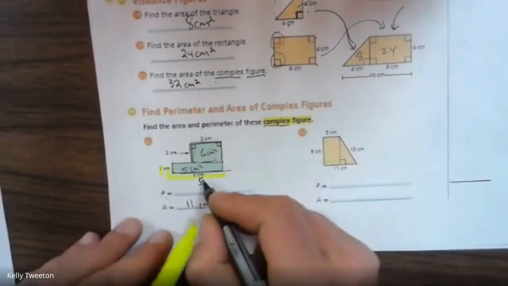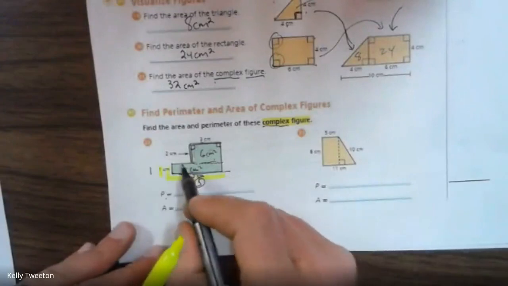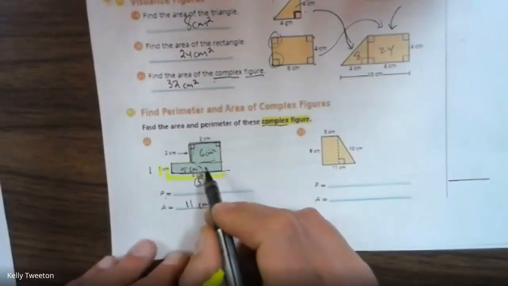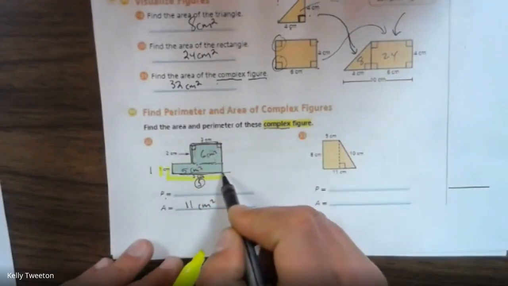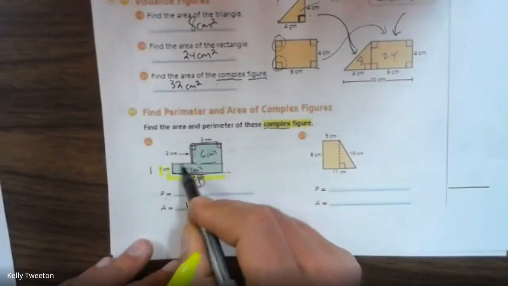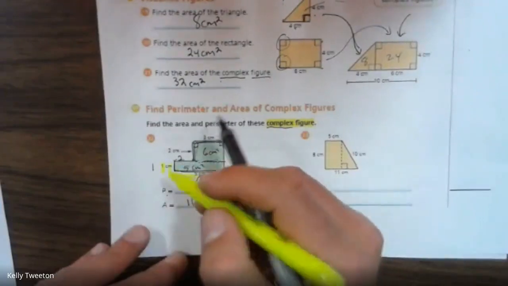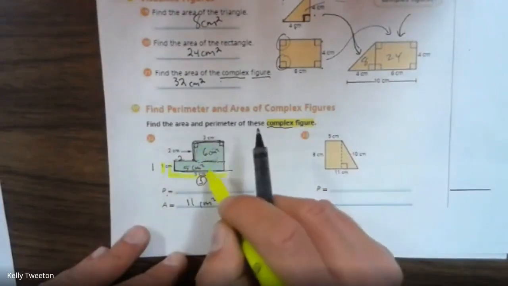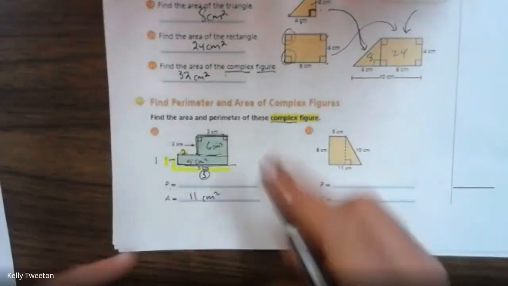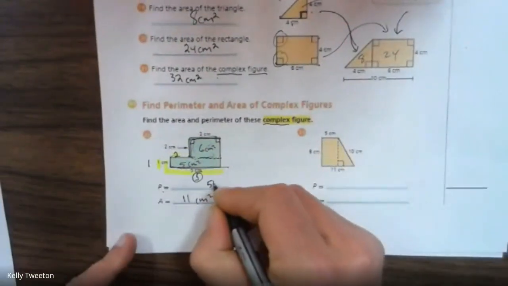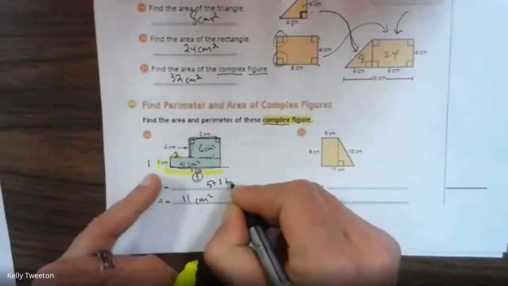That's kind of hard to tell. So I know so far I have a 5 on the bottom. I have a 1 right there. How far is this? Well, if this is 3 and the whole thing is 5, what's left for this? Yeah, this is 2, because the whole thing is 5 and part is 3. That means there's 2 left. So there's 2 more. So far we have 5 plus the 1 plus the 2.